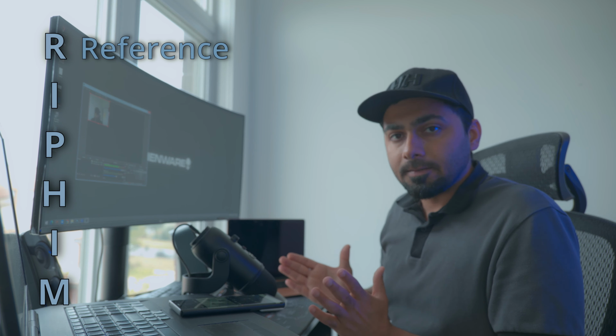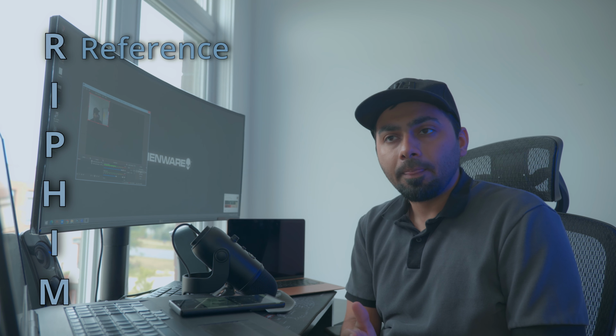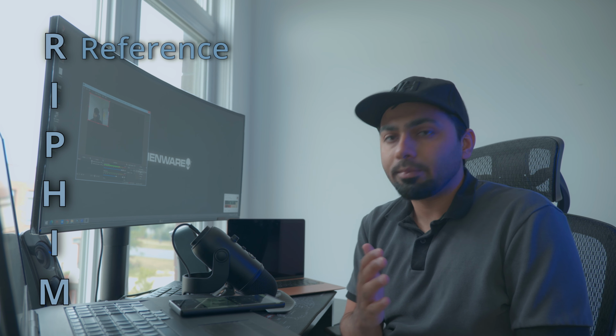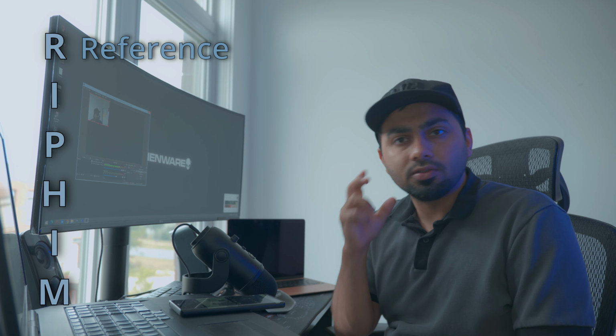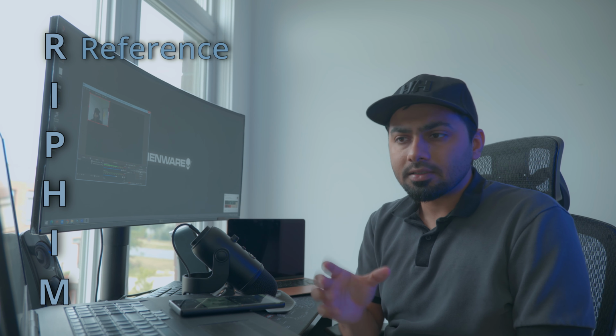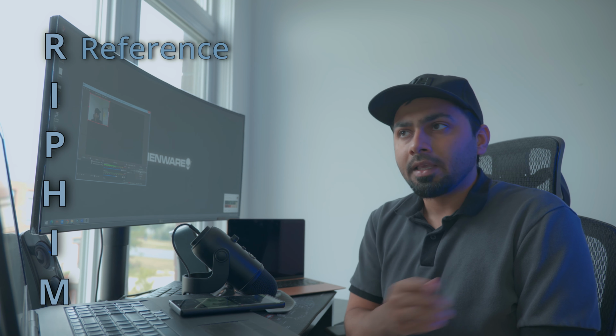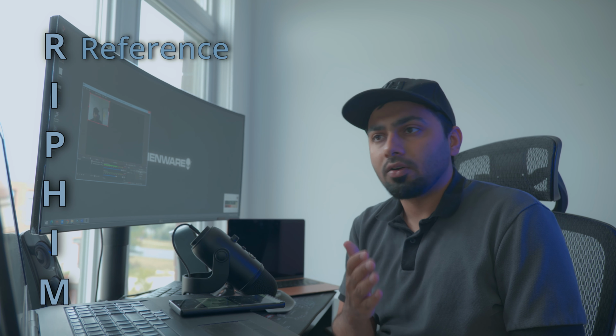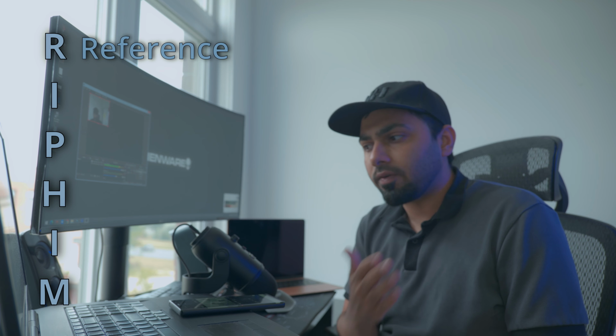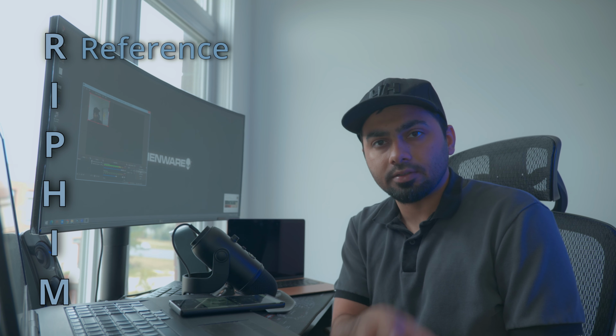You need a reference. When you're searching for references, you should try to find a reference similar to your character or creature. And if you can't find a similar reference, you should try to find at least something close to whatever animation you are trying to make. Try to find as close as possible. If it's a fantasy creature or a fantasy character, try to find the closest animal to that creature, or you can even do your own acting.